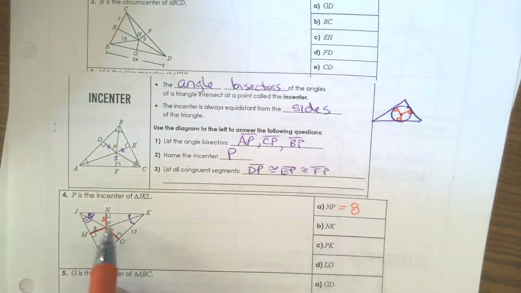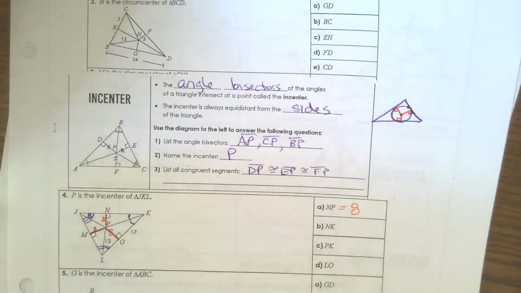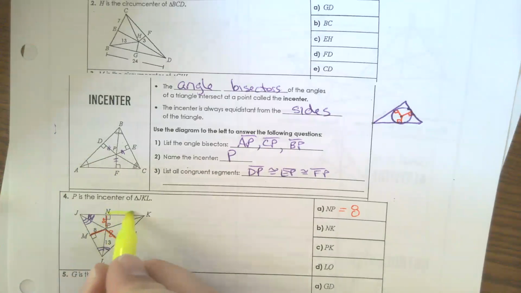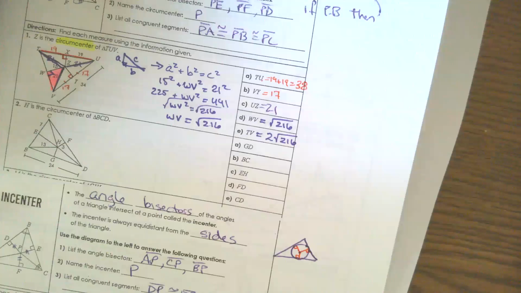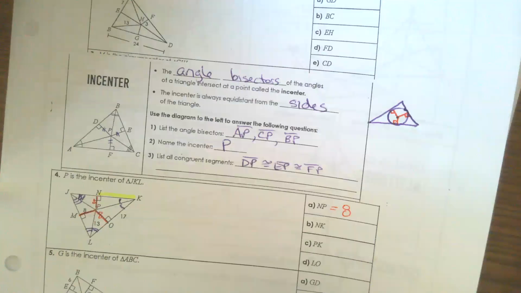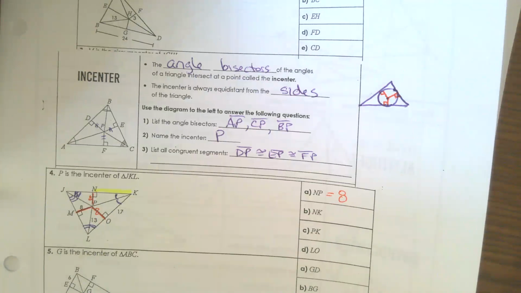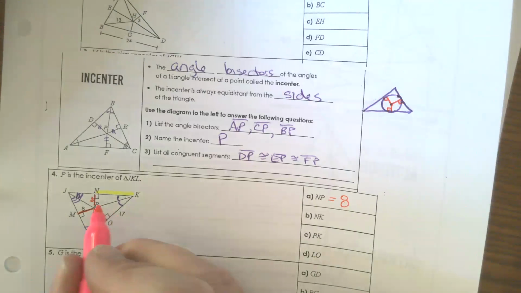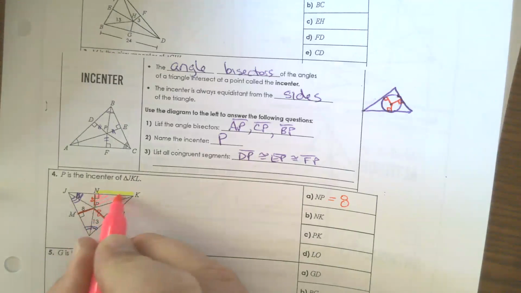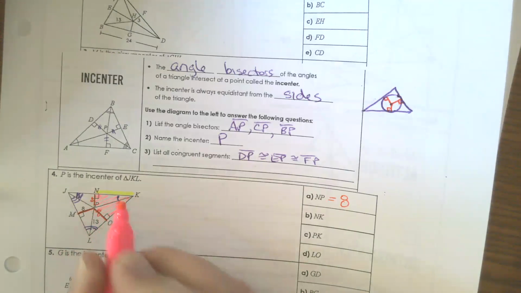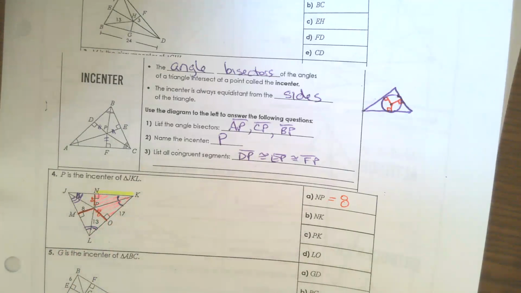They're asking about NK. See if you can get that. How could I find the length of NK? That's 17. It is 17. How'd you get that, Harris? Guess? No, I think it's an educated guess.